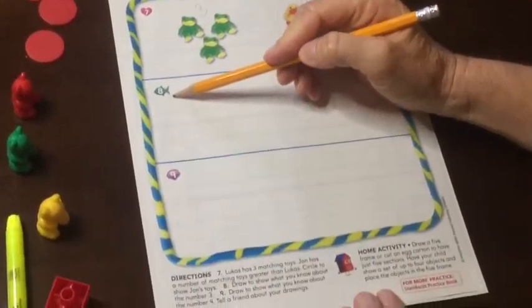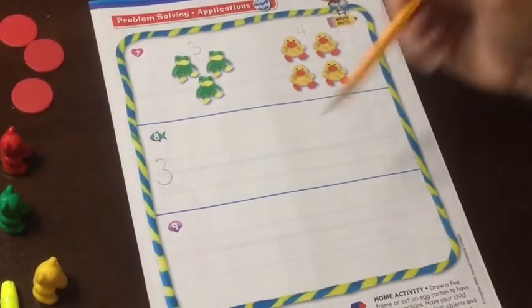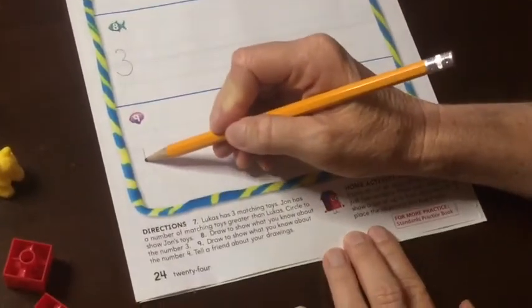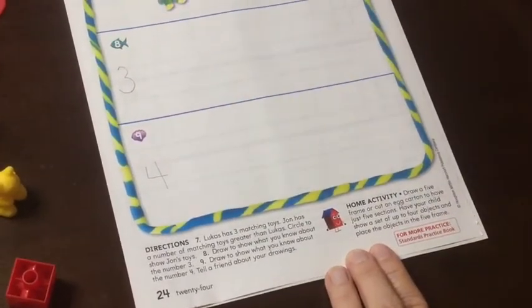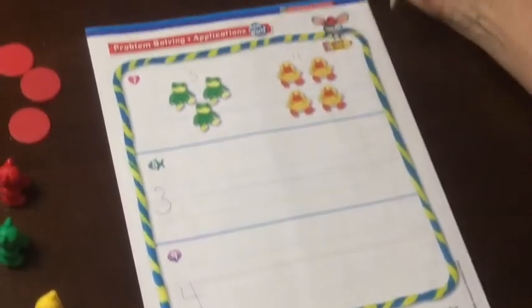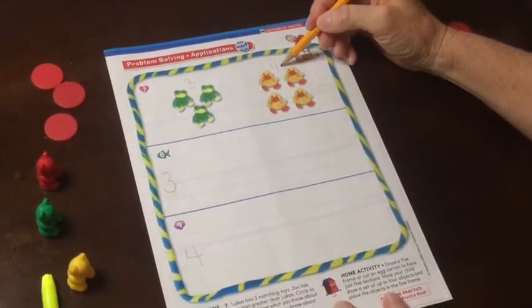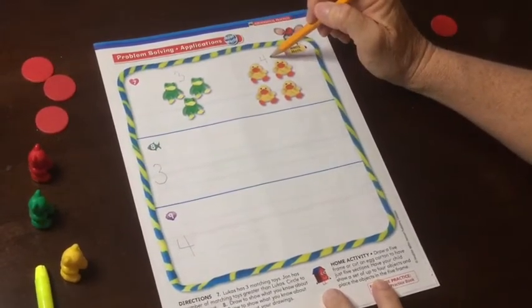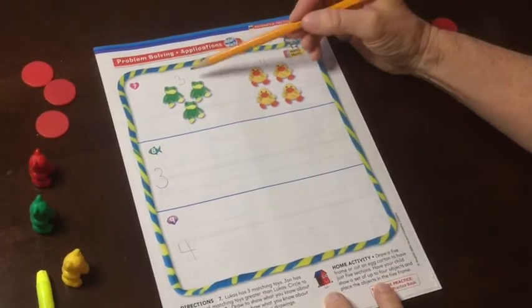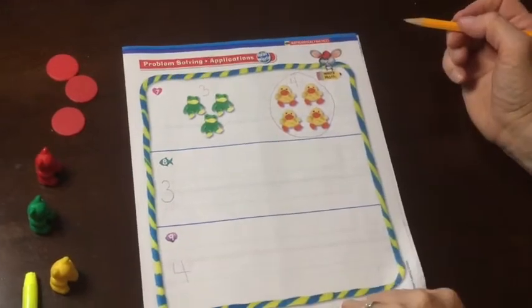Down here in number 8, draw to show what you know about the number 3. Make a 3 and draw 3 things. Down here, draw to show what you know about the number 4. Draw 4 things here. Have you figured this out yet? Which one is greater? That's right. 4 is greater than 3 because 4 comes after 3 when you count in counting order. 1, 2, 3, 4. So you circle 4 because it's greater.